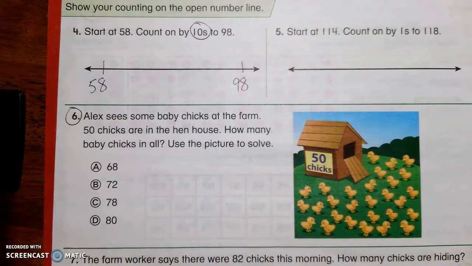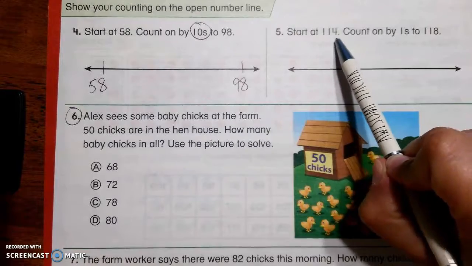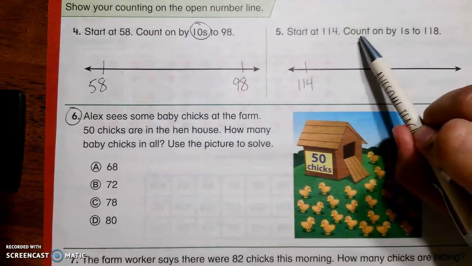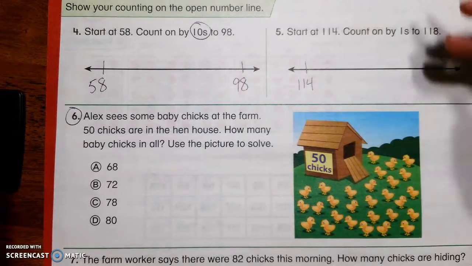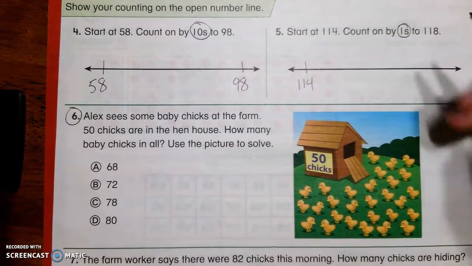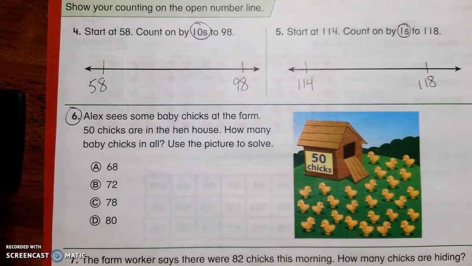Okay. Let's try number 5. Start at 114. 114. Count on by ones. That's important. Let's circle it. To 118. I'm going to write 118 right here. Okay, pause the video and try it by yourself.